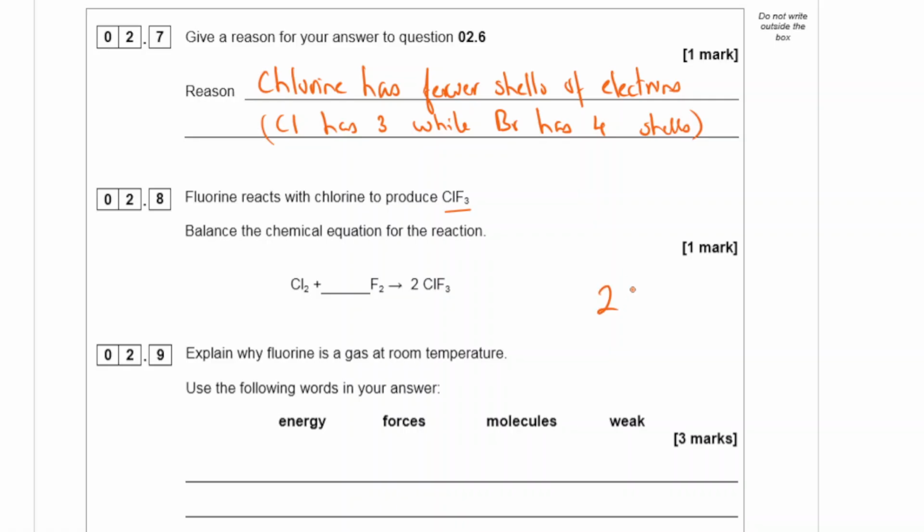So 2ClF3 is basically ClF3 and ClF3. So that means there's 6 fluorine and 2 chlorine. So fluorine was already balanced, so you've got F2, so you need a 3 in order to balance the fluorine.